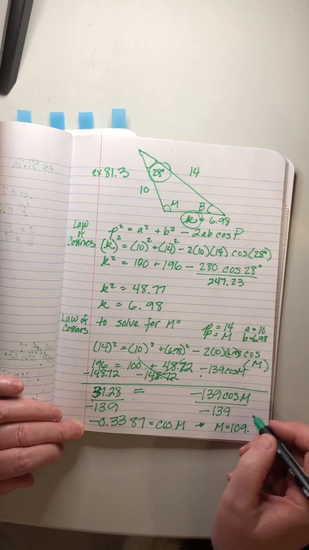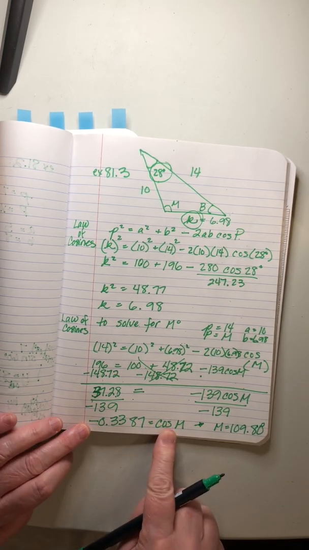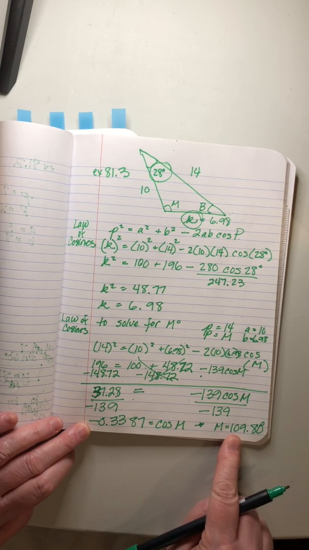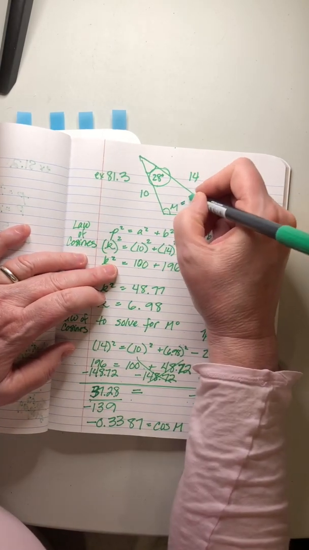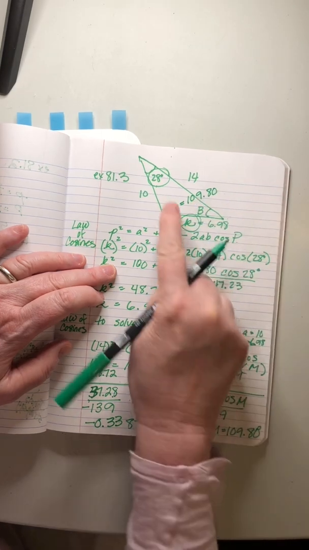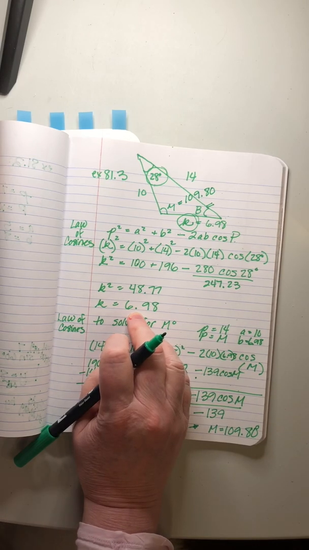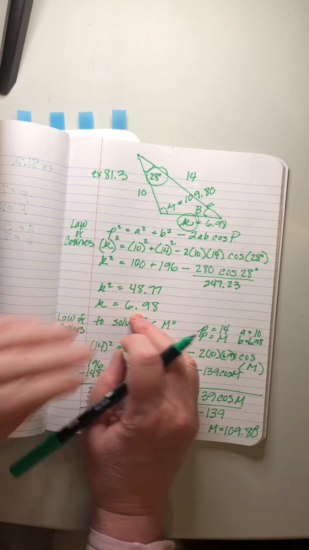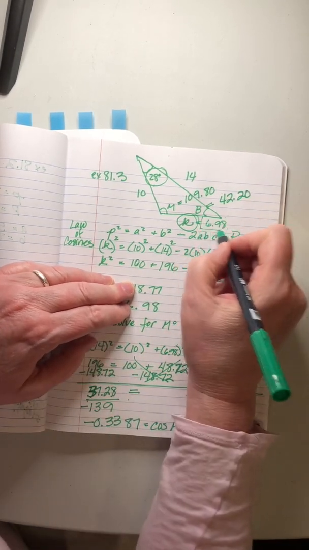And here's what's cool. Your calculator knows that if you're entering a negative value for cosine, it must be a second quadrant angle. Your calculator knows how to figure out the quadrant of that, so it automatically gives you that angle. Whoa, that's impressive, right? And now we've got two of the angles, so we can just subtract to get the third one. And B is 42.20. Okay, so there are the three values we calculated.